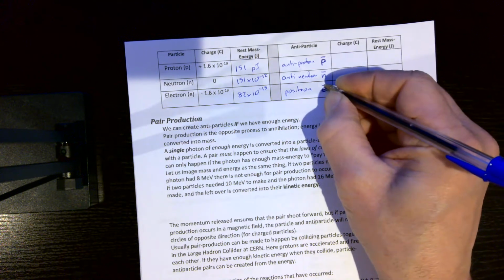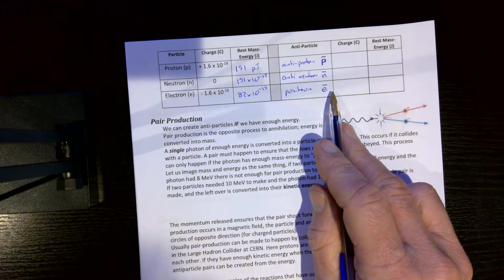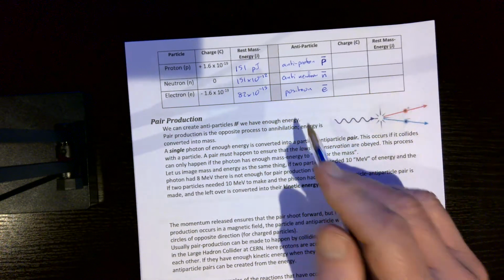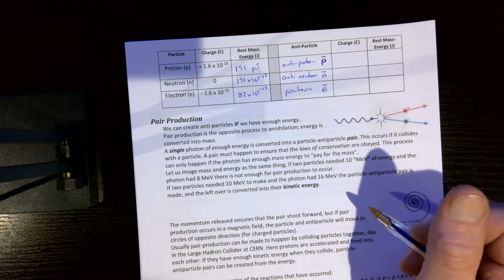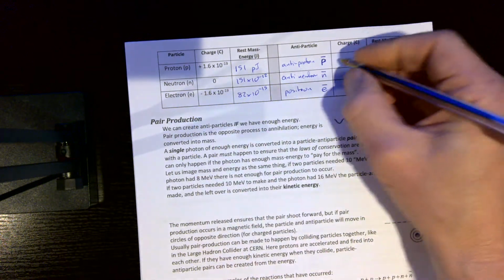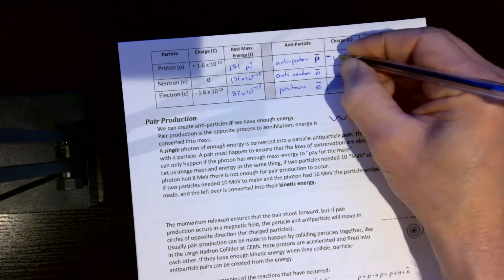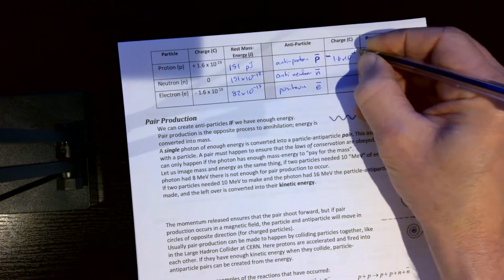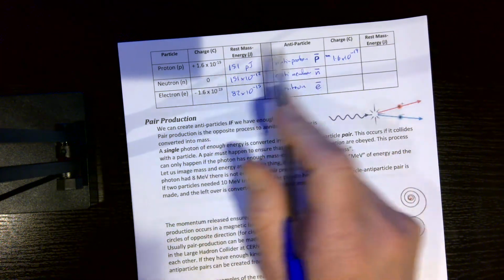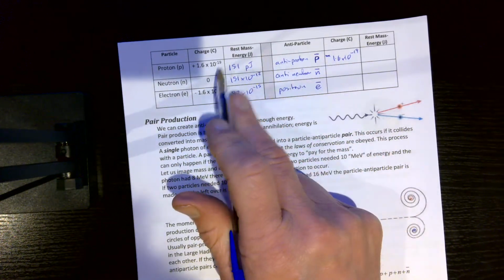So e bar, sometimes written as e plus, which is more convenient. Again, in the exam you tend to have shorter questions on these. Just put the bar over for the antiparticle. Now, how does it work? It's just the opposite property. So the antiproton is negative, and again it's 1.6 times 10 to the minus 19. So it must have the exact same amount of charge, because if that meets the proton, then the energy left over can't be charged, so the charge has to cancel out.